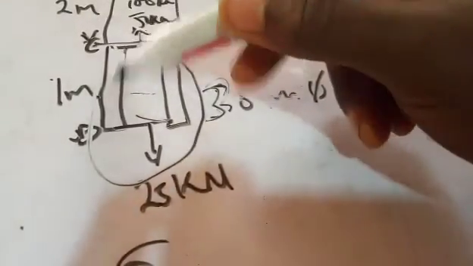Do you understand what I'm saying? Now this is the 30. So we want to get this part and this part. So we're going to be subtracting 30 from 50 to get only this part and this part, because there's a free space there.